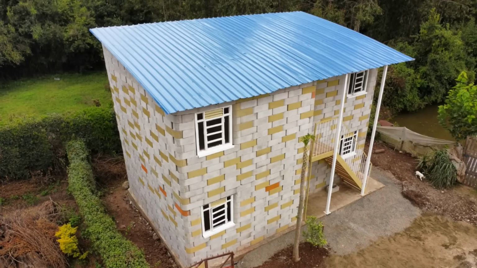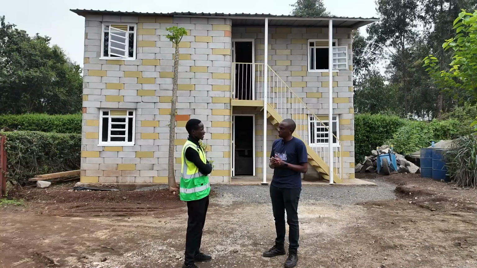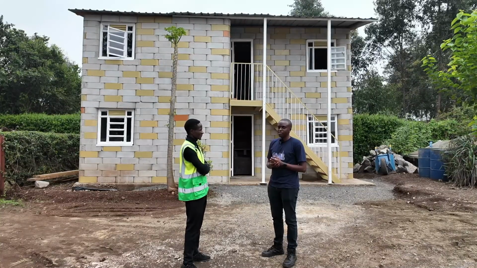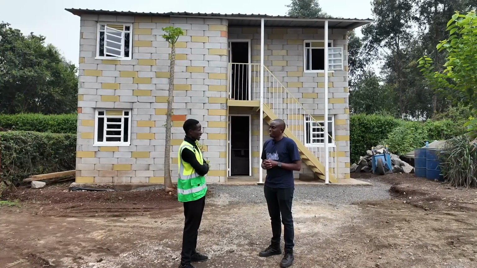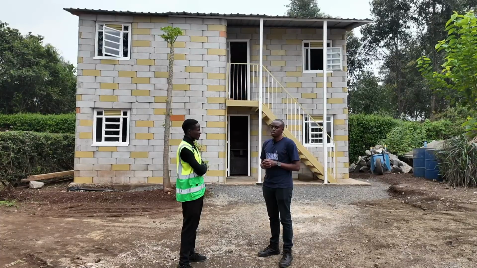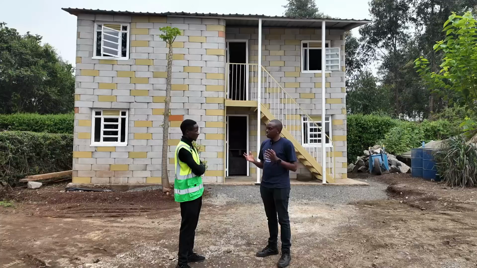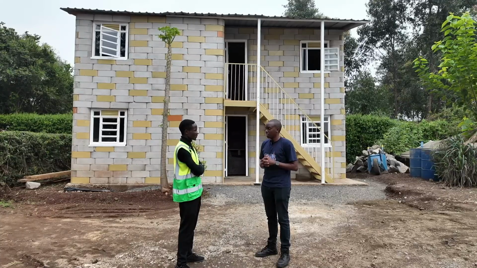So you mean this house cost 1.1 million? Yeah. For a maisonette? Yeah. Wow. That is a game changer. Indeed. That's one of those technologies that really sell the affordable housing criteria, you know?